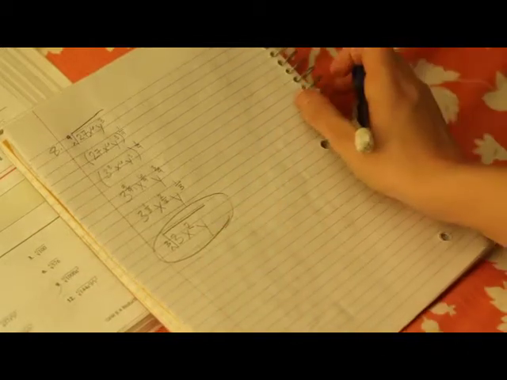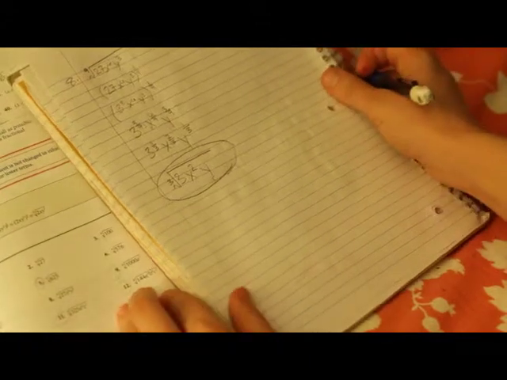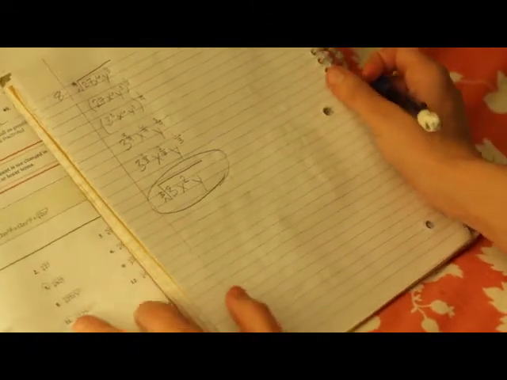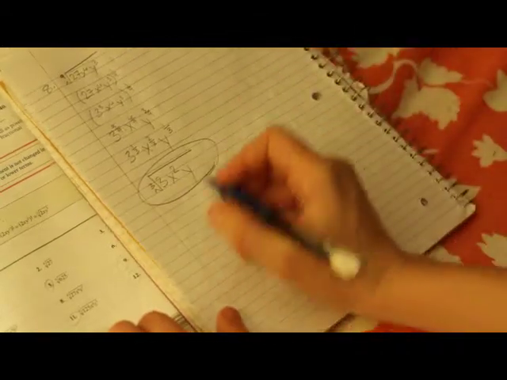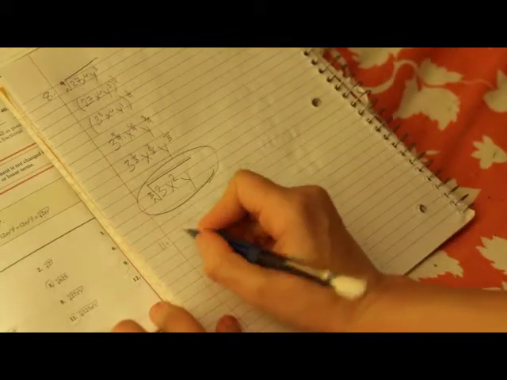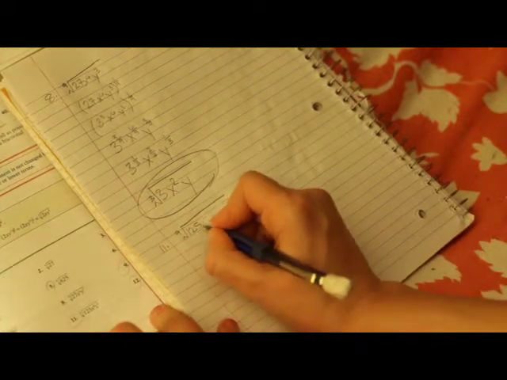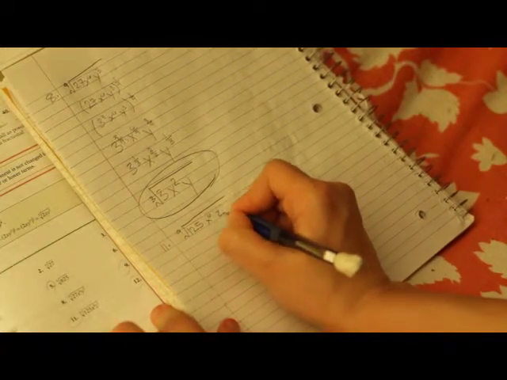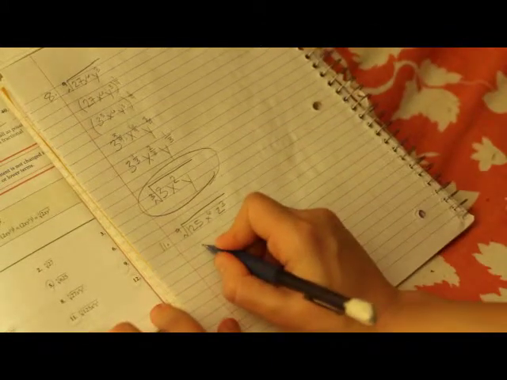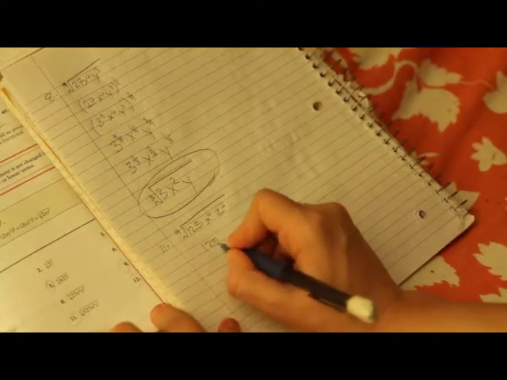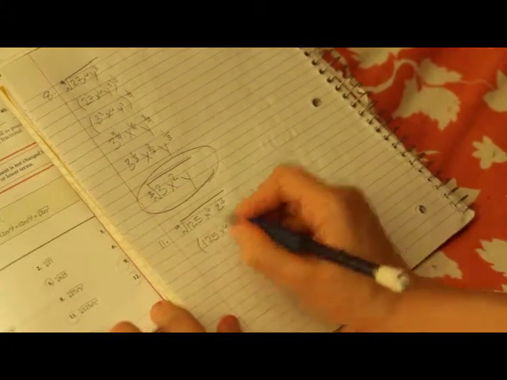Woo, tearing some paper there. Okay, let's do number 11. And then we'll probably stop there.